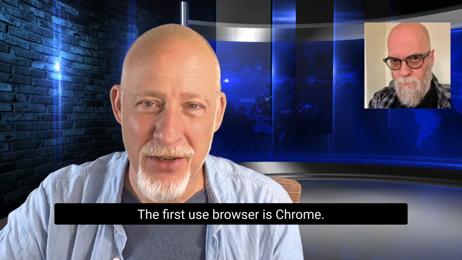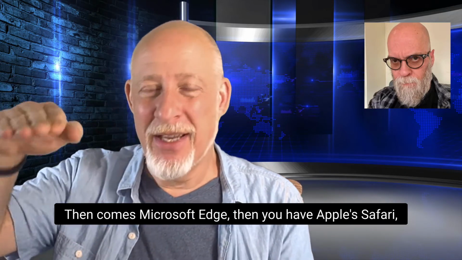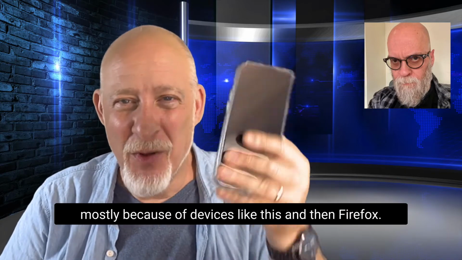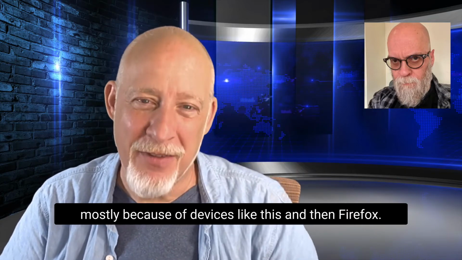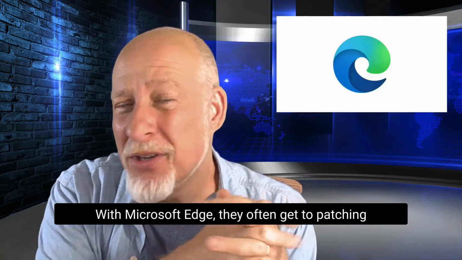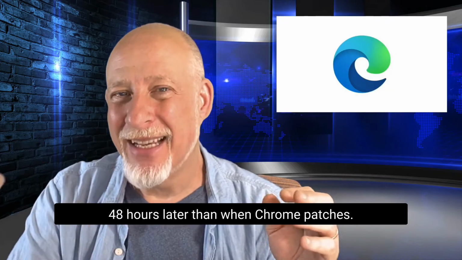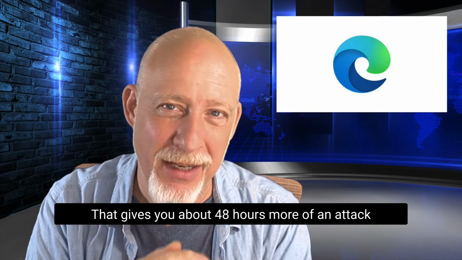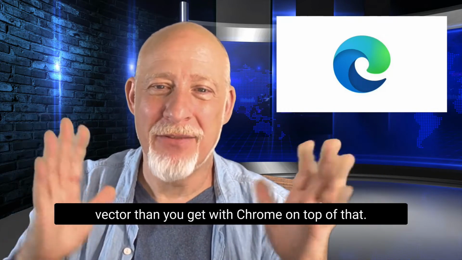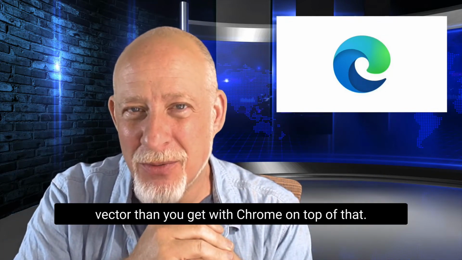The first used browser is Chrome, then comes Microsoft Edge, then you have Apple Safari, mostly because of devices like this, and then Firefox. But here's the point. With Microsoft Edge, they often get to patching 48 hours later than when Chrome patches. That gives you about 48 hours more of an attack vector than you get with Chrome.